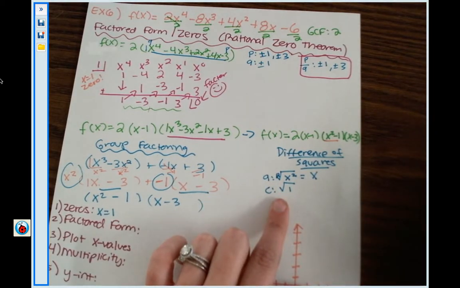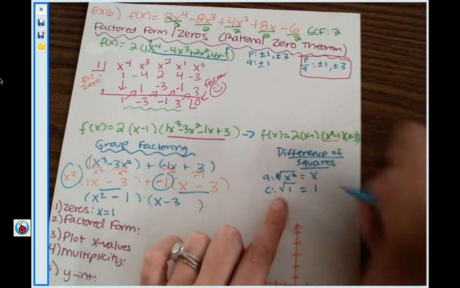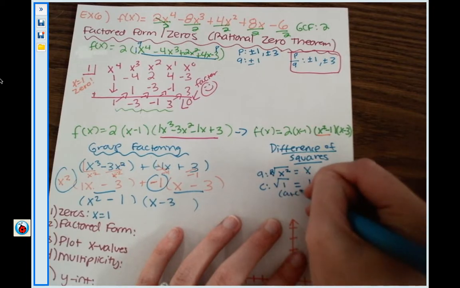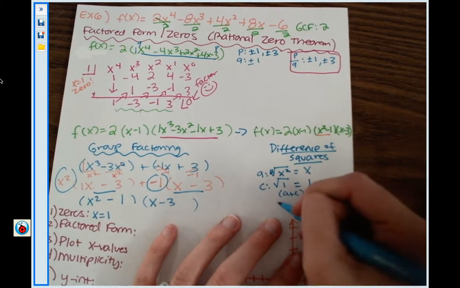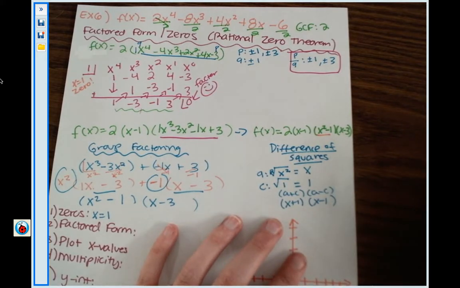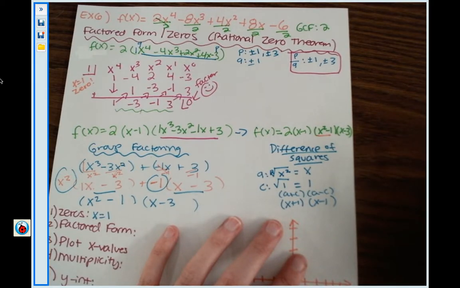And the square root of 1, what times what gives you 1? Holy hot dog, you guys are so smart. It is 1. And then my final answer tells me to do a plus c times a minus c. So this will be x plus 1 and x minus 1. Okay, you guys, so final factored form. At this point, we cannot factor anymore.